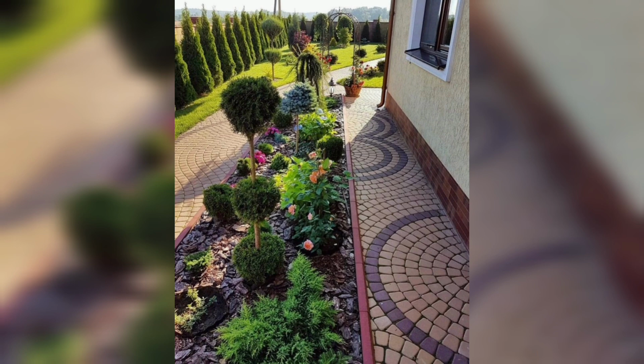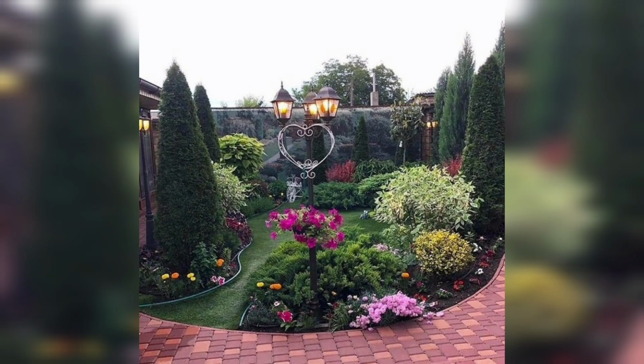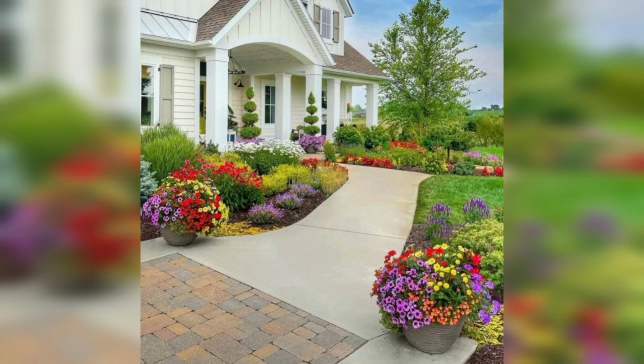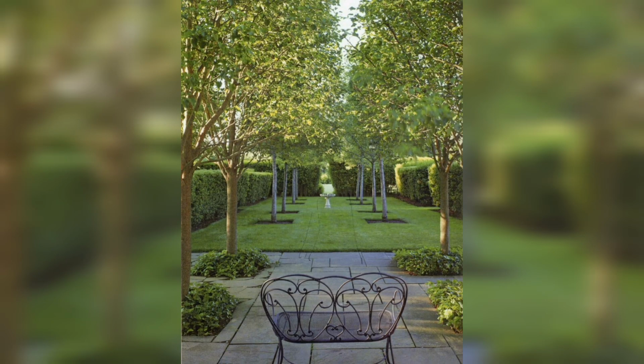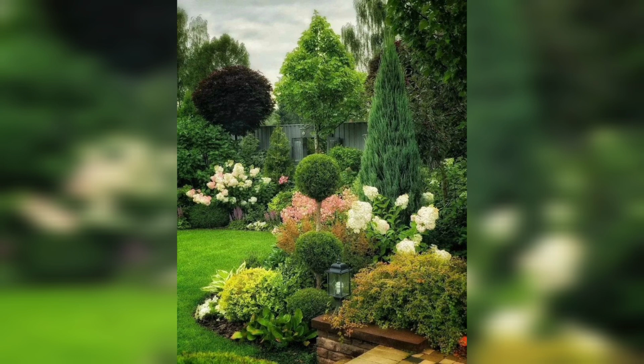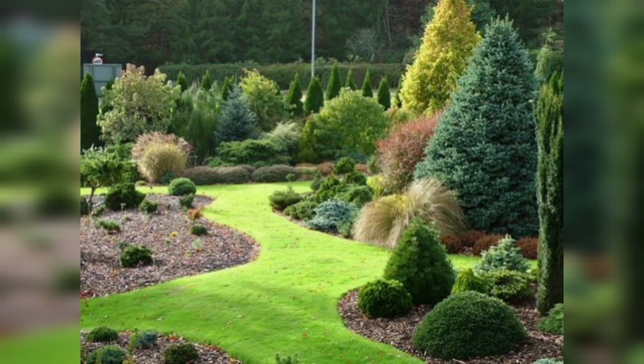You can turn a simple living property into a dream. Below, we explore landscape ideas that balance function and style, so your home stands out in the neighborhood.